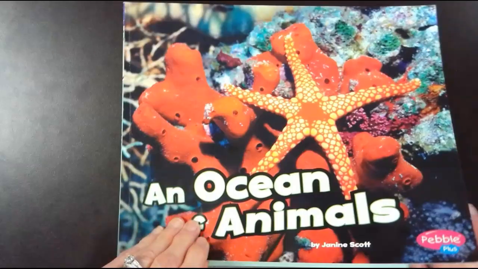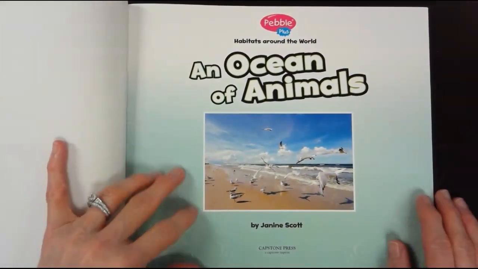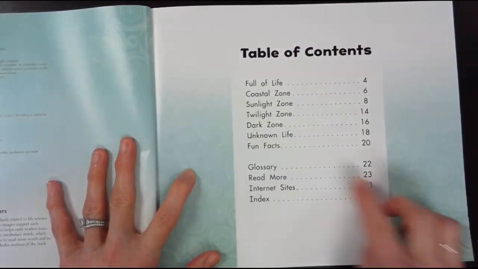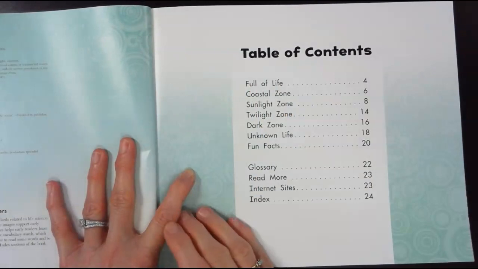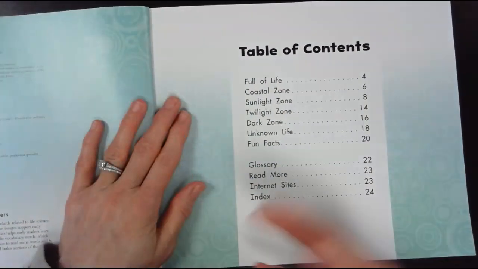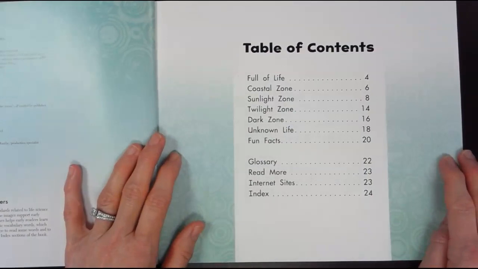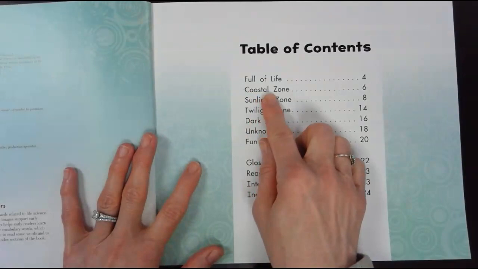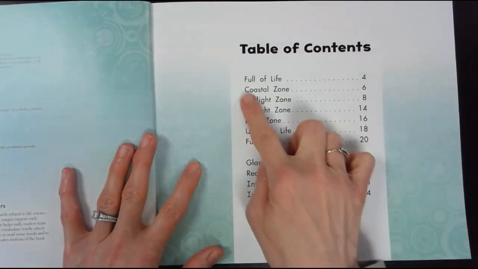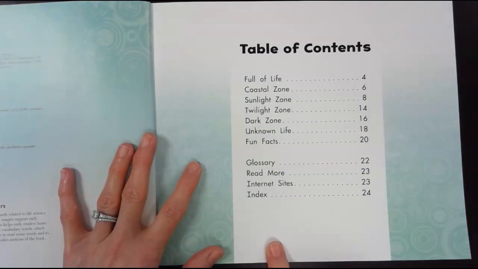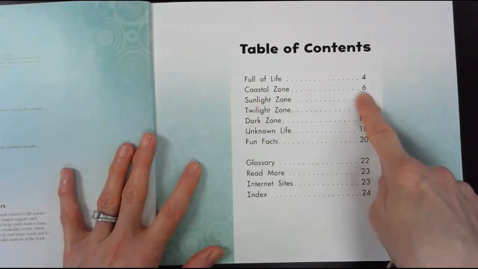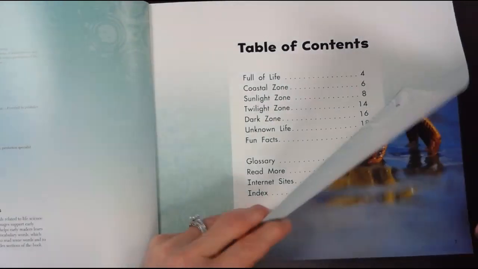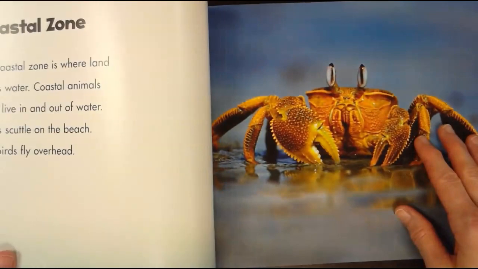Now there are some other things in this book that help us know that it's nonfiction, and I'll show you one of those text features. One of those text features is called the table of contents. So this is pretty cool. In nonfiction books, if you're picking up the book and you're like, I don't want to really read the whole book. I only want to know about the coastal zone of the ocean. You're like, so I'm just going to read about the coastal zone. I don't care about any of this other stuff. So you would just look over at the page number. It says page number 6. You would turn to page number 6, and voila, you would have information about the coastal zone.